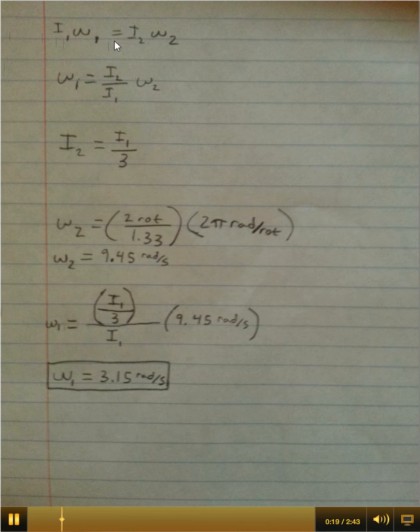Now this is just the conservation of angular momentum formula, and we're going to rearrange it to this. Now we also know from the problem that the rotational inertia decreases by a factor of 3 when he goes from the straight to the tuck position. So if we divide by 3, that will decrease it by a factor of 3.